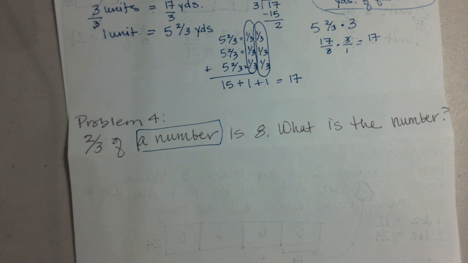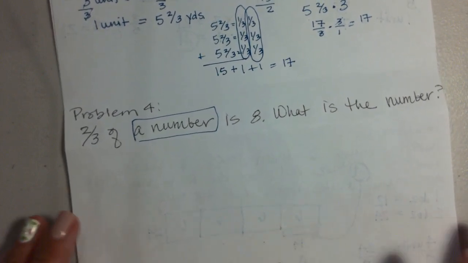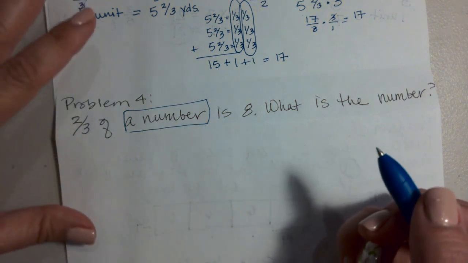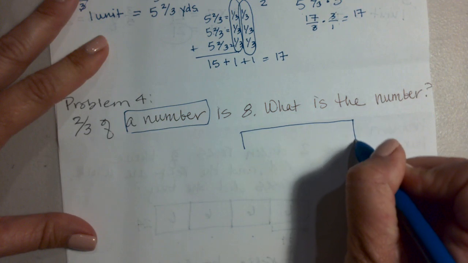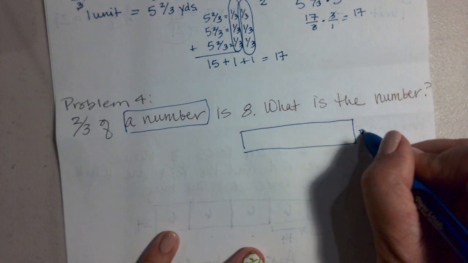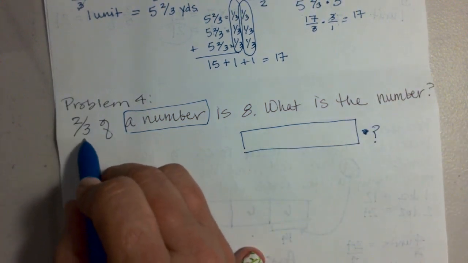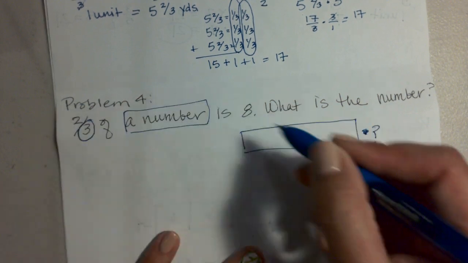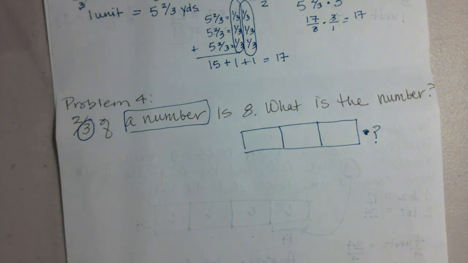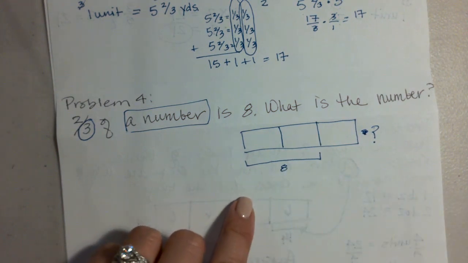So how are we going to start this? What do you think? Well, do you want to start by just drawing a tape diagram? So we know what we don't know. This is the question mark. How much does this all equal? Now, 2/3. So the thirds is telling us how many equal parts this is, right? And we know that 2 of the thirds together is equal to 8.